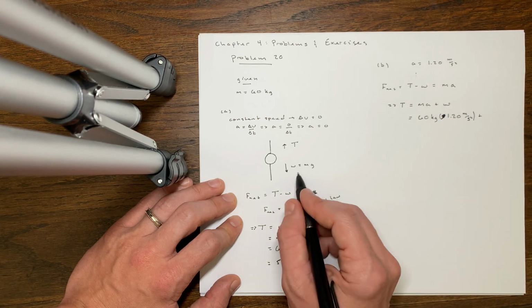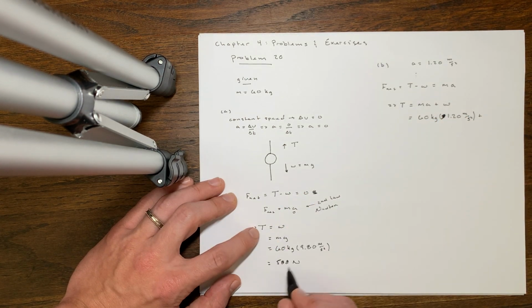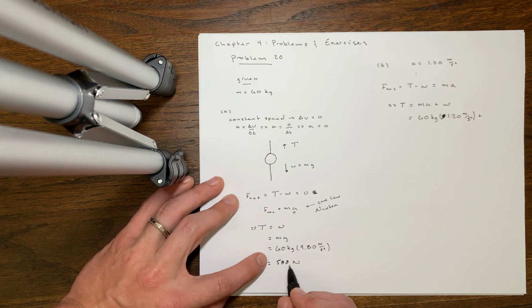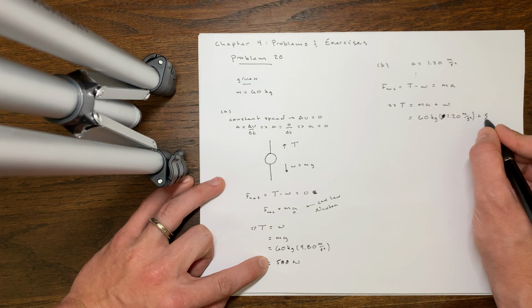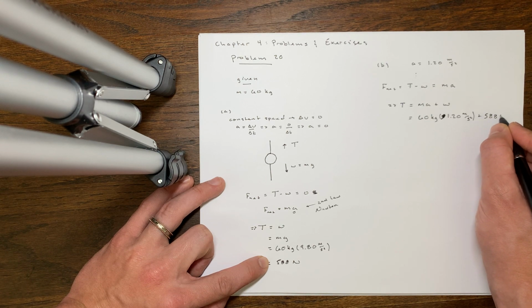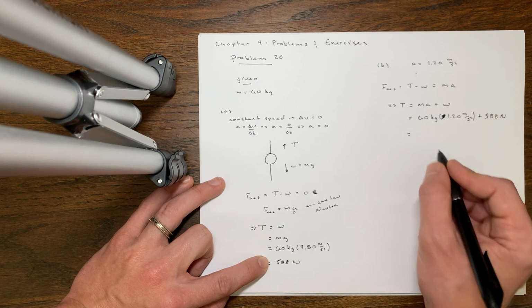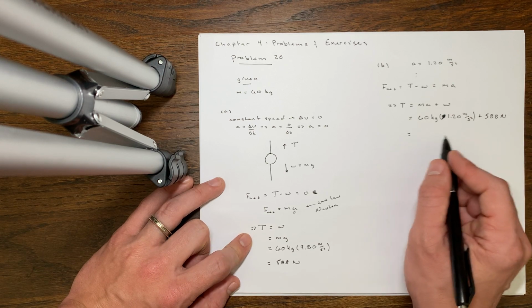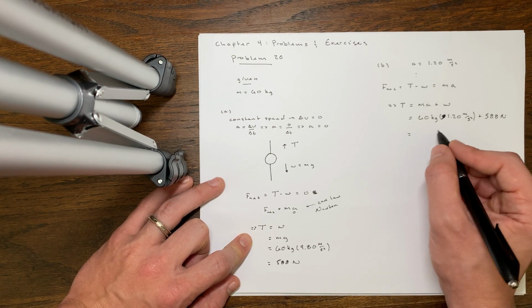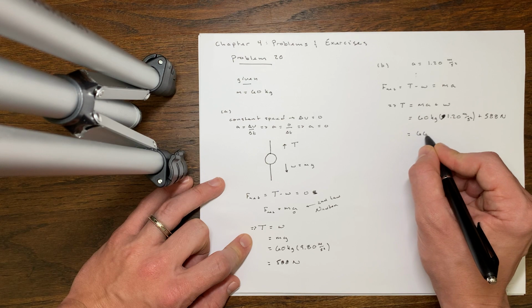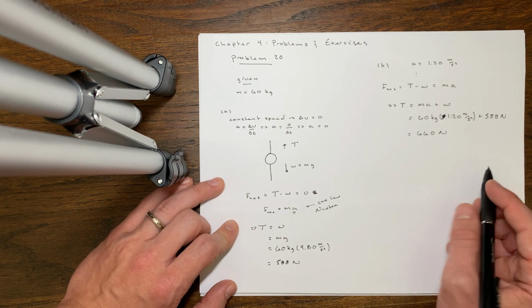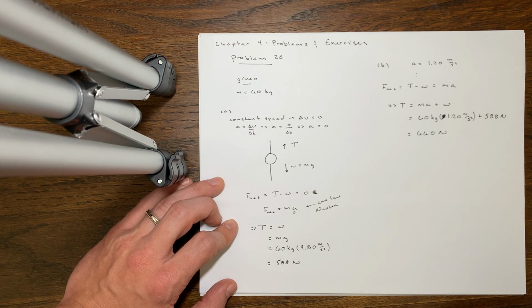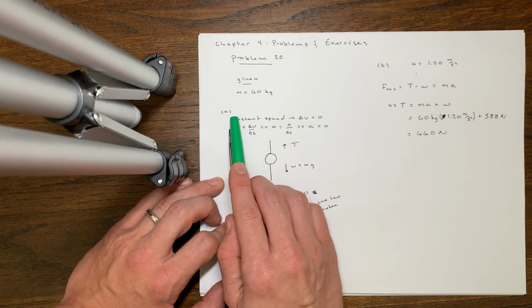The weight has the same magnitude as the tension before, 588 newtons. When we do our math, we'll see that this comes out to be 660 newtons.